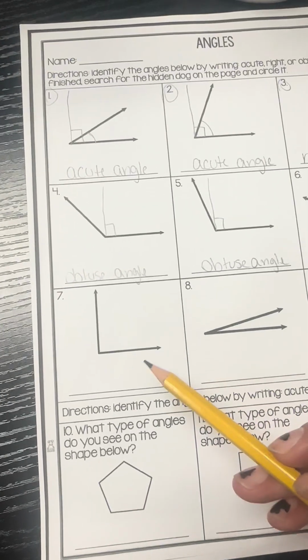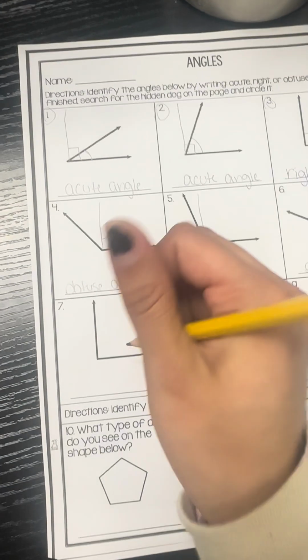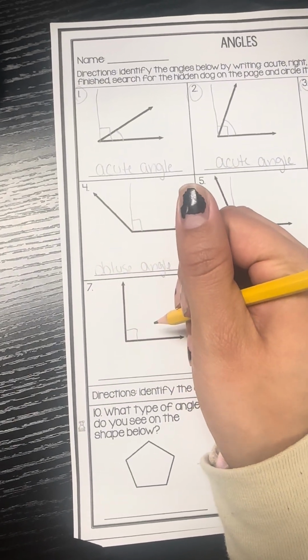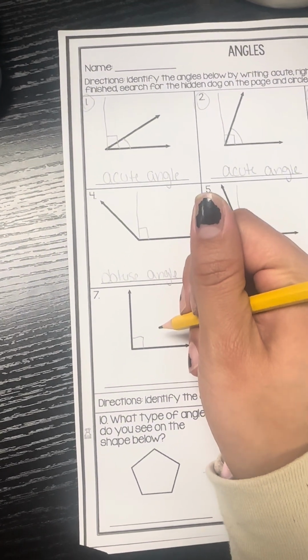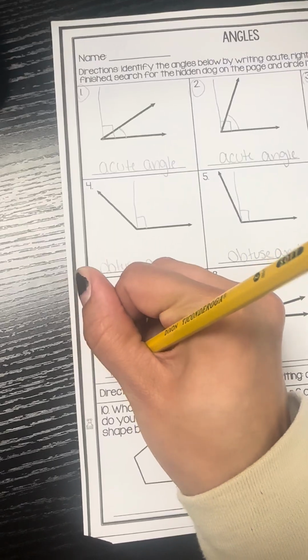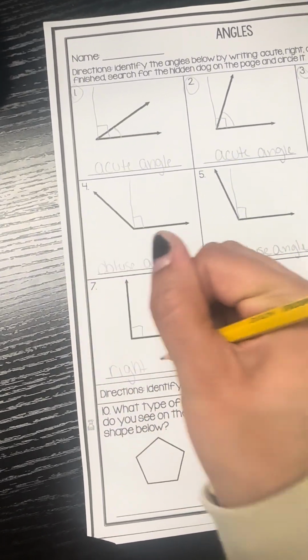Okay, now let's go ahead and work on 7, 8, and 9 together. This one, pretty easy. Look, it gives us that right angle, because it's that exact 90-degree angle indicated by our square. So this will be our right angle.